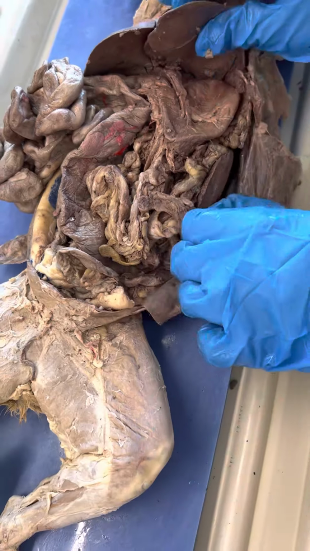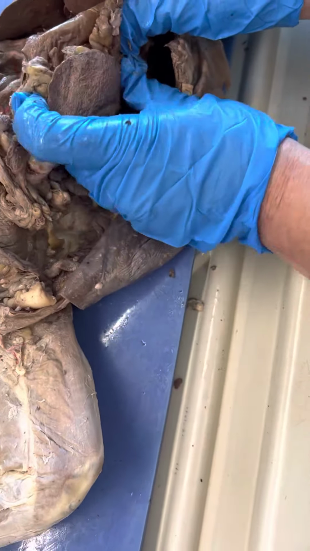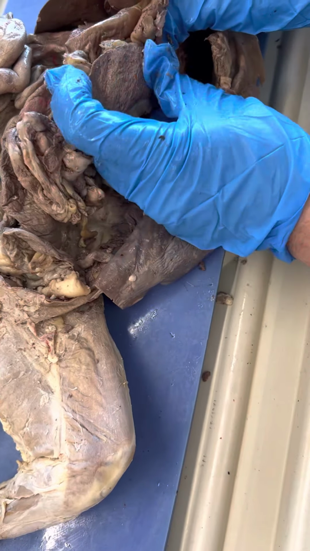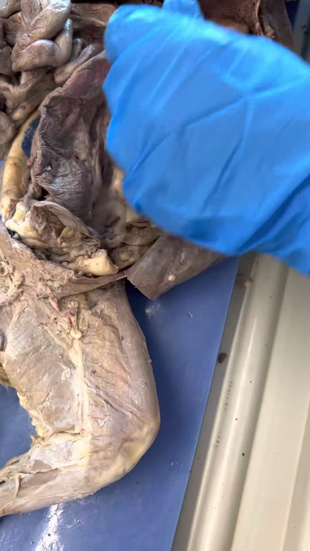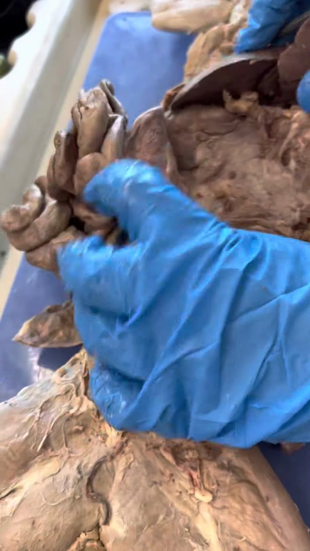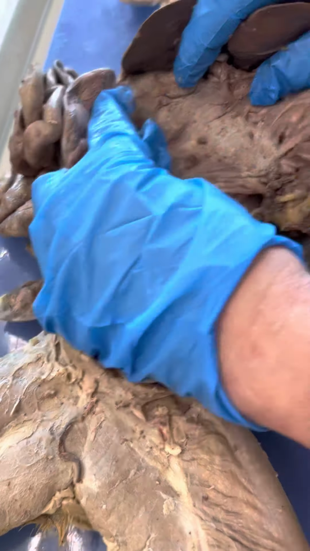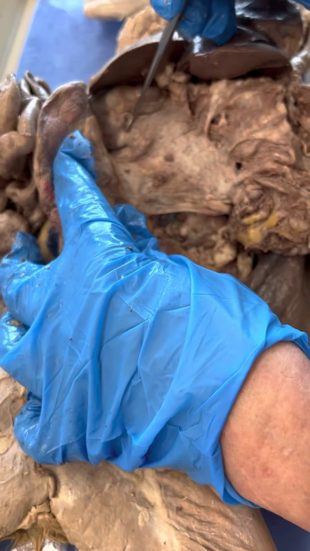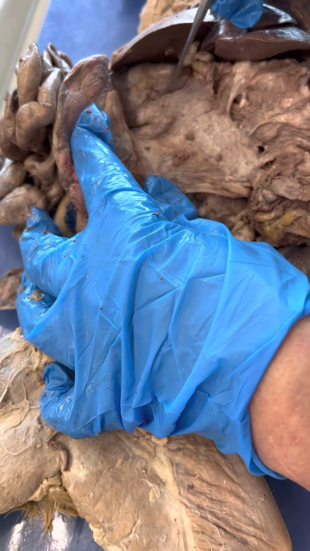Okay, you can have your spleen. I told people it looks like a dog tongue. It's on the left side. This is the spleen. Pancreas: you have to lift this up to see the pancreas. This is your pancreas. It goes under the duodenum and comes around over here.